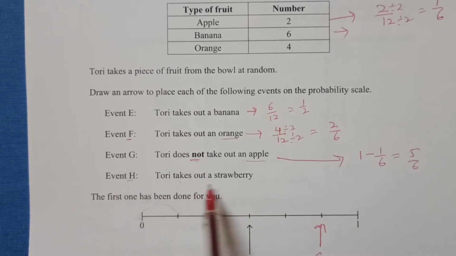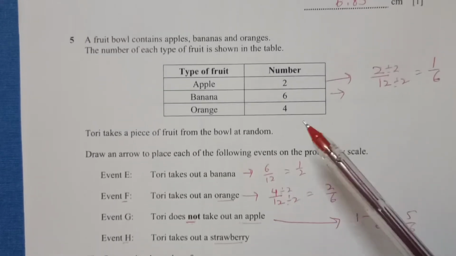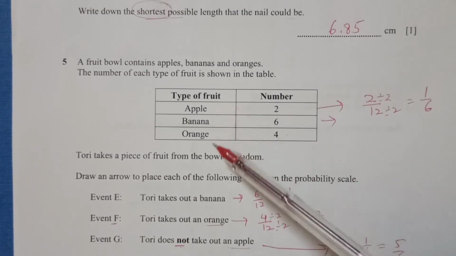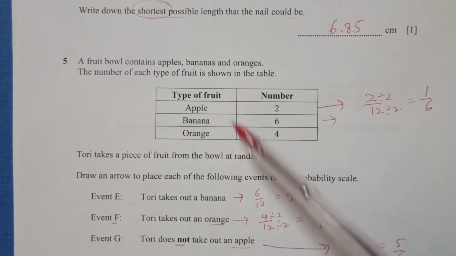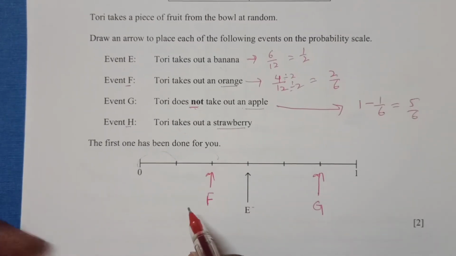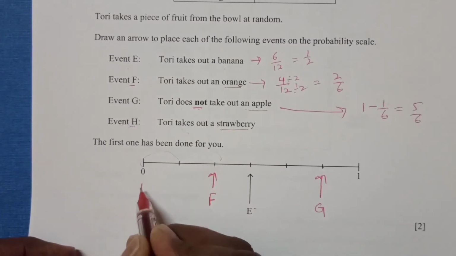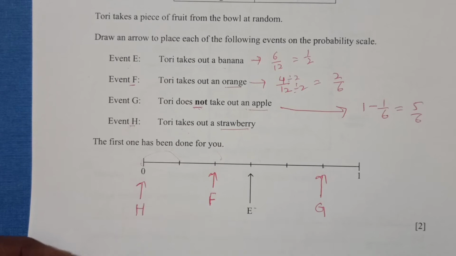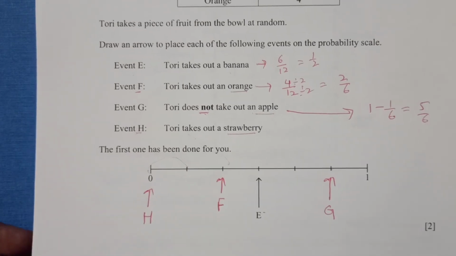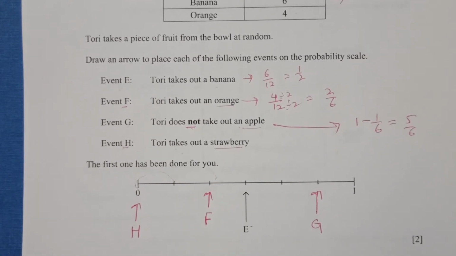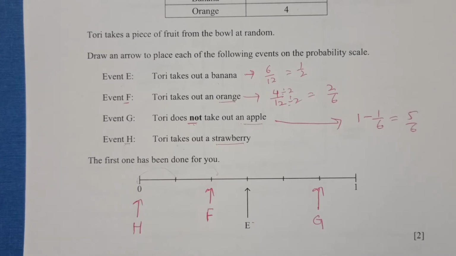Event H. Tori takes out a strawberry. Do you see strawberry in the table? Nowhere. So that means that is 0. So strawberry will go here. This event is H. So that's it for this. See, you can find out the probability and then you can place them accordingly on the scale.